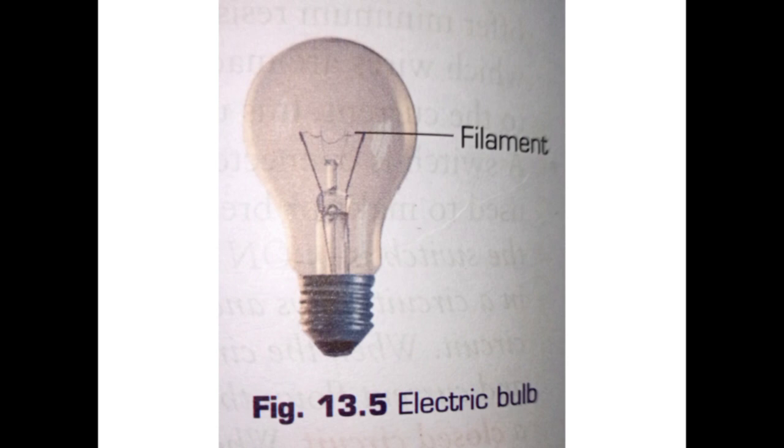The electric bulb is a good example of the flow and heating effect of electric current. The filament of a bulb is made of tungsten. As the current flows, the filament offers high resistance that makes it glow and produce heat. Tungsten has a very high melting point, and that is why it is used in electric bulbs. Apart from this, there is argon, an inert gas, filled inside the bulb. Argon prevents the filament from catching fire.